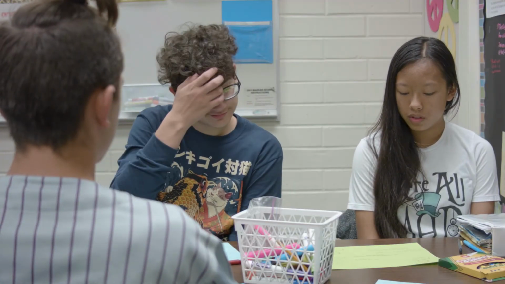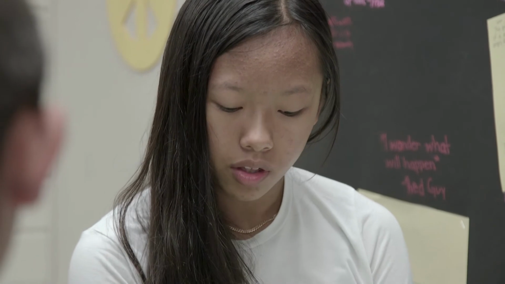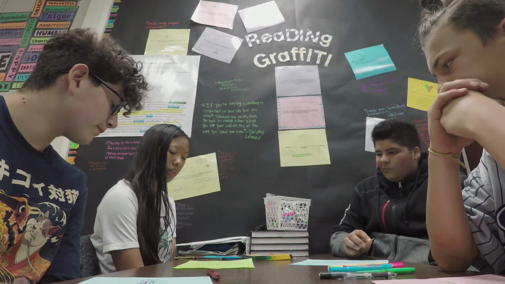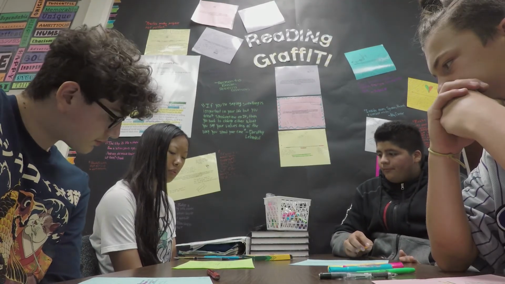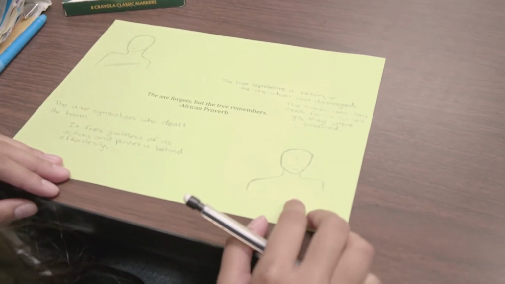My quote was, "The axe forgets, but the tree remembers." And I believe that the axe symbolizes who dealt the harm, and the tree represents a victim, or the one who was damaged. The axe feels guiltless of its actions and pushes what it did behind effortlessly. And the harm given to the tree was too much for it to let go, and they were scarred. Or they could be holding a grudge.